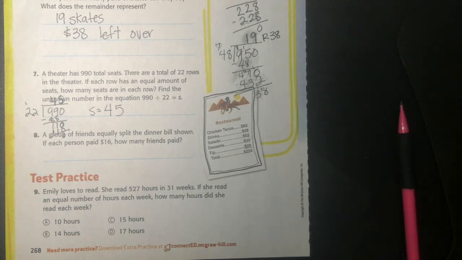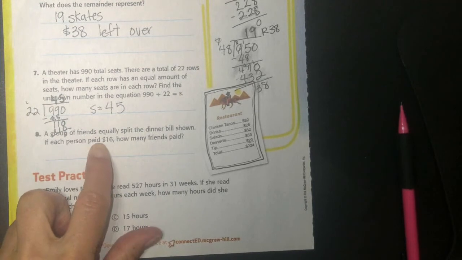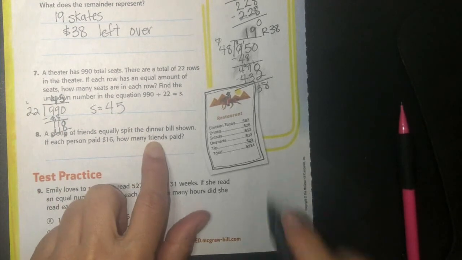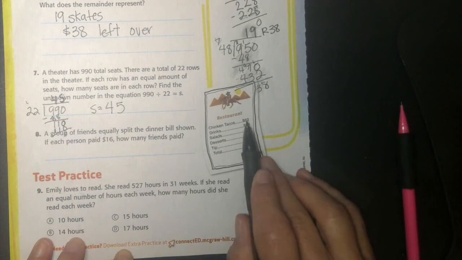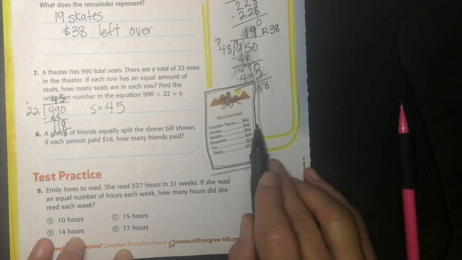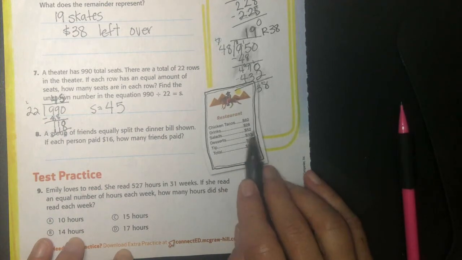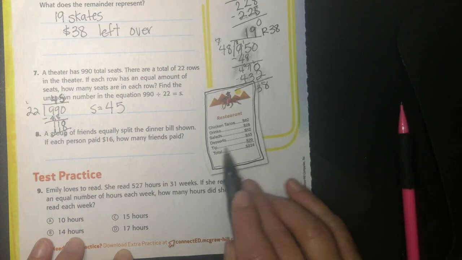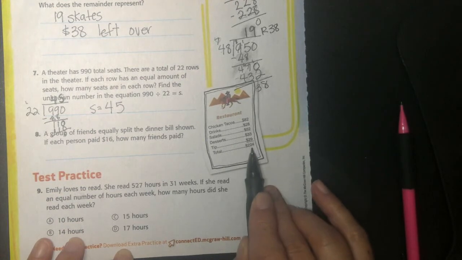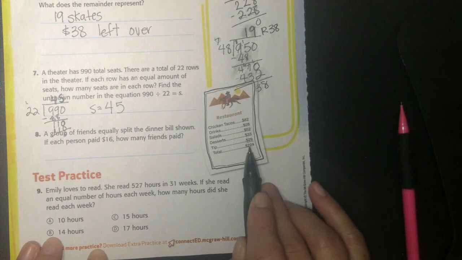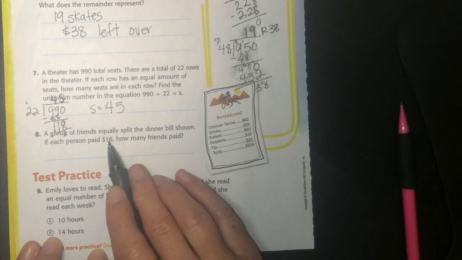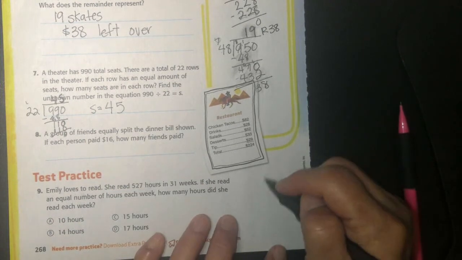My next problem says, a group of friends equally split the dinner bill shown. If each person paid $16, how many friends paid? So here's what they ate at the restaurant. Their chicken tacos cost $82. Their drinks were $28. Their salads were $52. For dessert, they spent $33. They gave a $29 tip, and their total was $224. So $224, each person paid $16. How many friends were there?